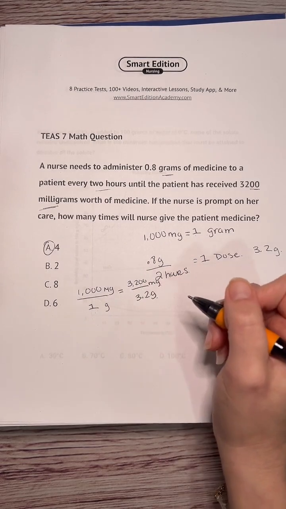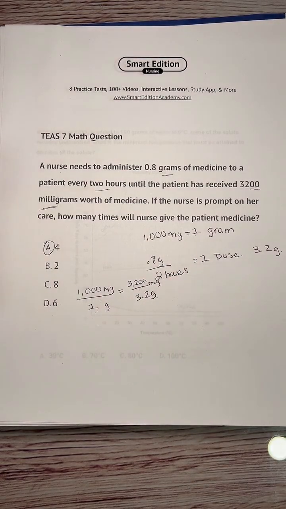You're going to get 3.2 grams. Why am I writing slanted? I don't know. I've always written slanted. Thanks for calling me out. Sorry, y'all. I will try to write more straight.